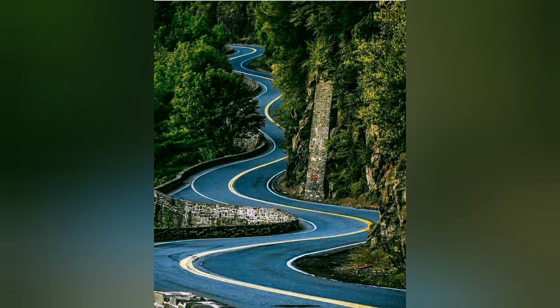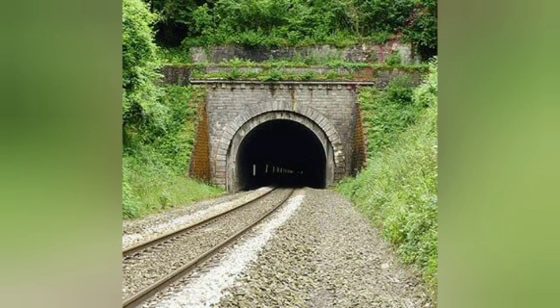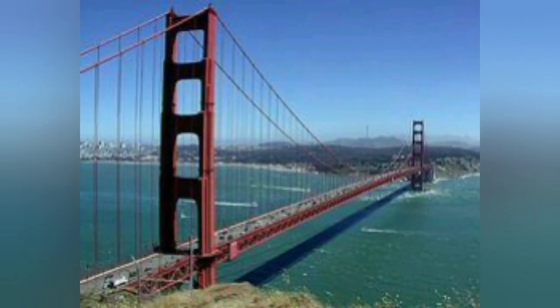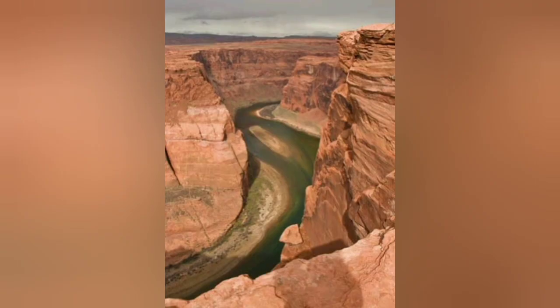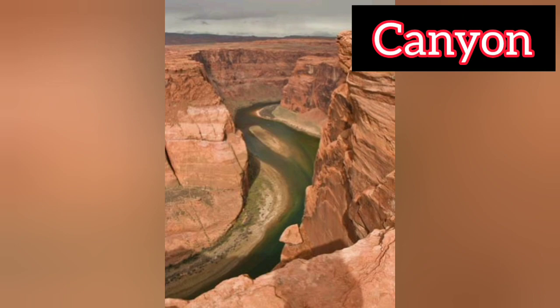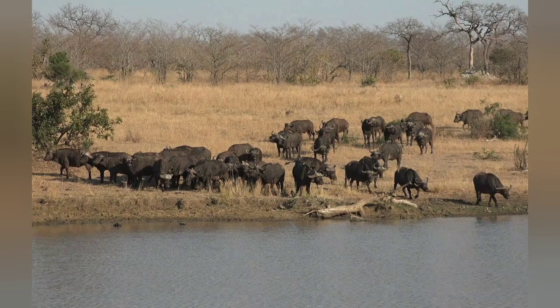Have a look at these pictures. This picture depicts hair-raising curves. This is a tunnel. This is a bridge. This is a canyon. This is a herd of buffaloes.